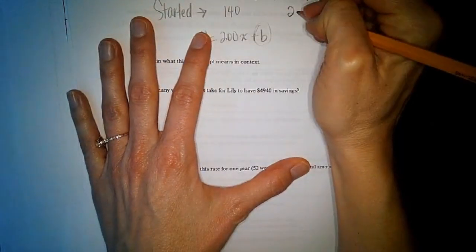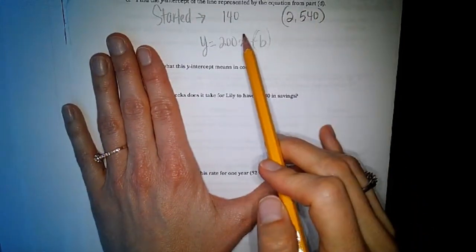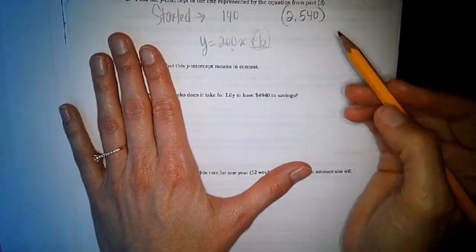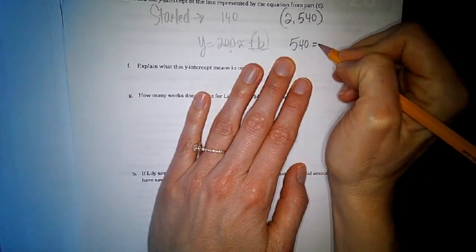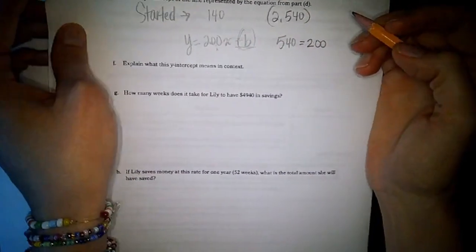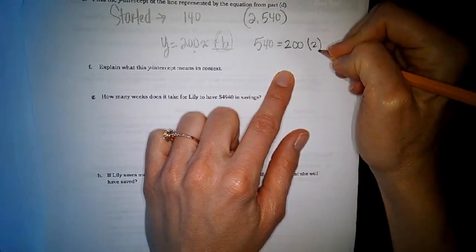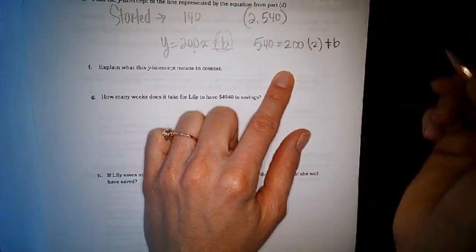Somebody give me an x and y coordinate. 2, 540. We can take this information and put it in this equation, and it will give us the value of b, which will be 140. Watch. What's the y value? 540. What is my x value? 2. So 540 equals 200 times 2 plus b. Ready? What's 200 times 2? 400.